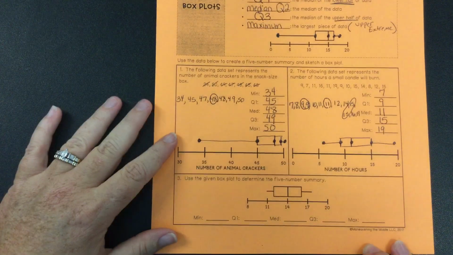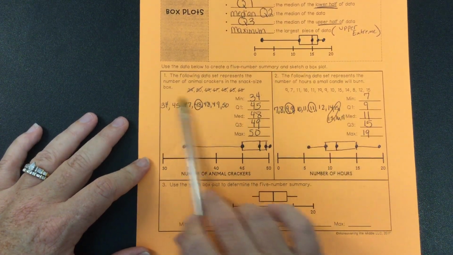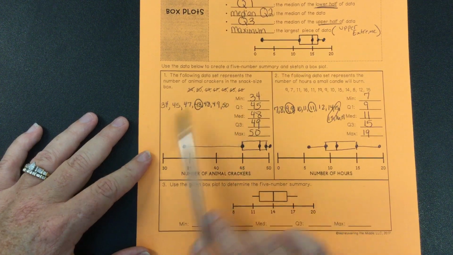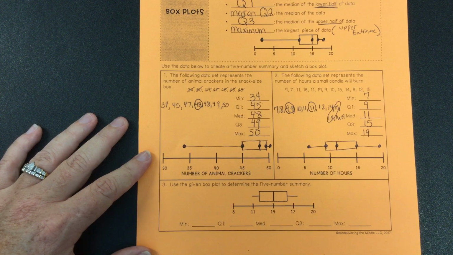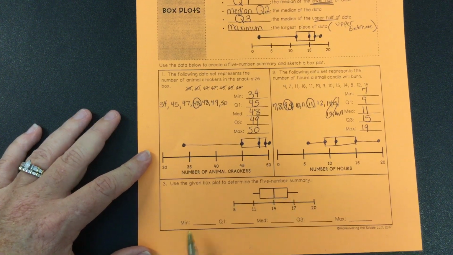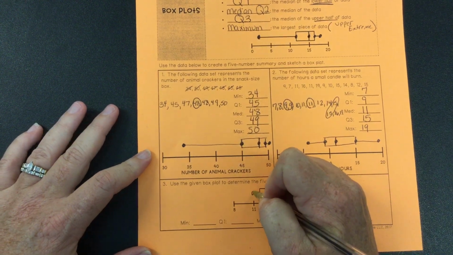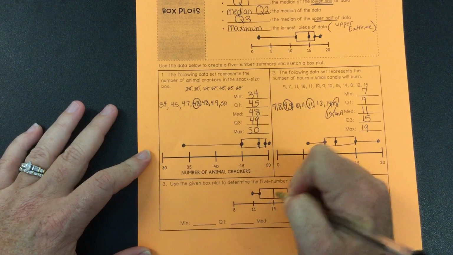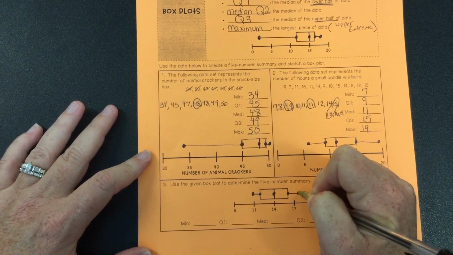All right, last question. On question number 1 and 2, they gave you the set of data and you made the box and whisker plot. On number 3, they give you the box and whisker plot and they want you to identify the 5 values. So I'm gonna make my dots. 1, 2, 3, 4, 5.